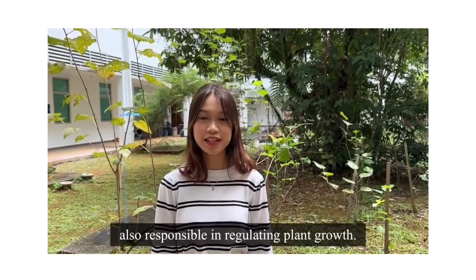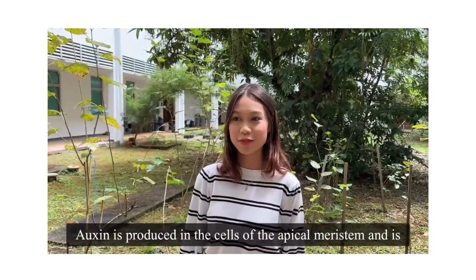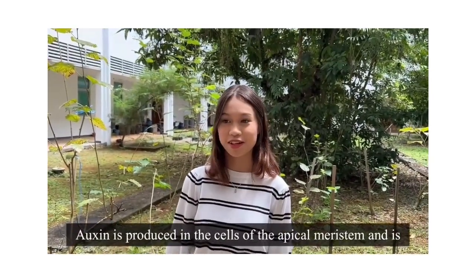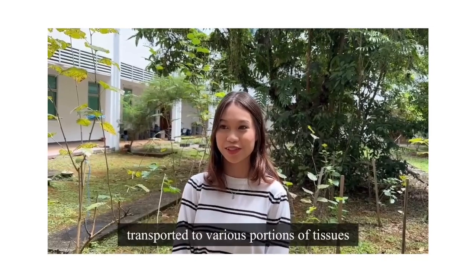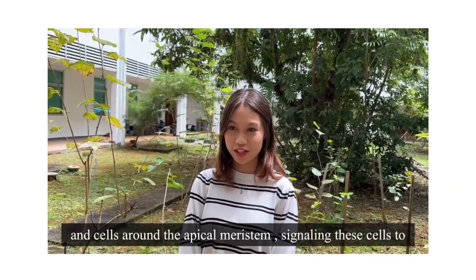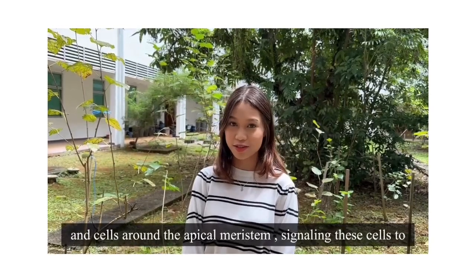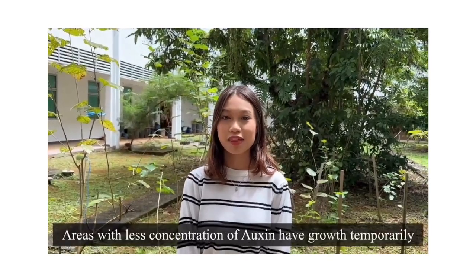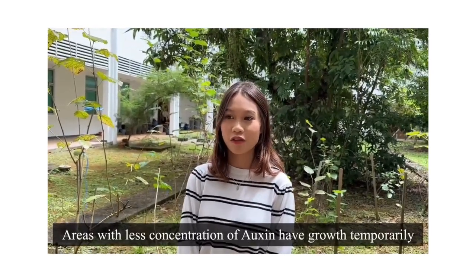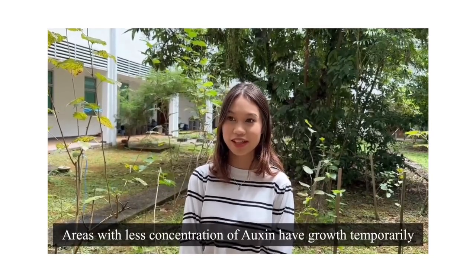Auxin is also responsible in regulating plant growth. Auxin is produced in the cells of the apical meristem and is transported to various portions of tissues and cells around the apical meristem, signaling these cells to elongate. Areas with less concentration of auxin have growth temporarily stunted.